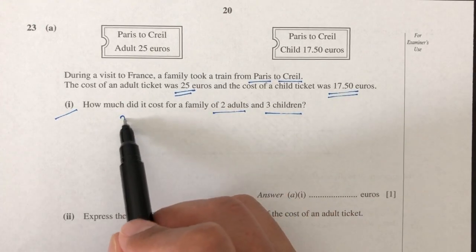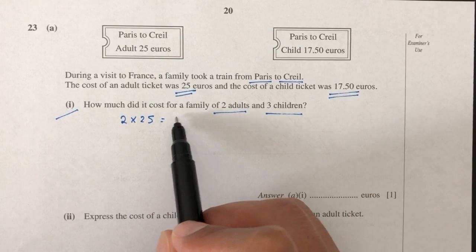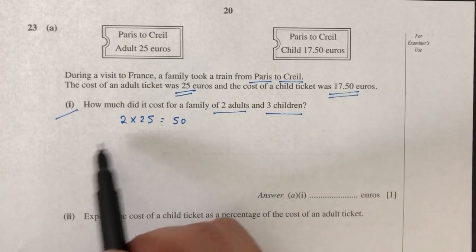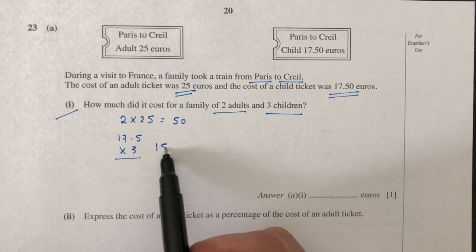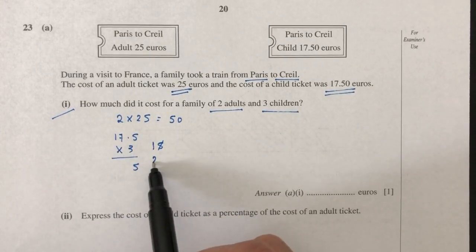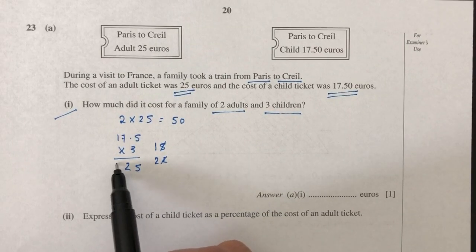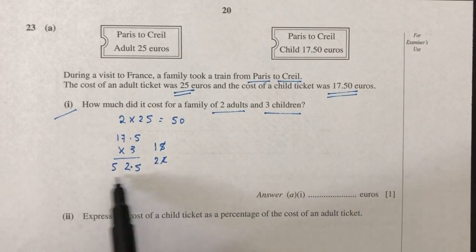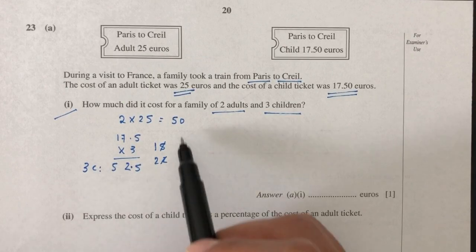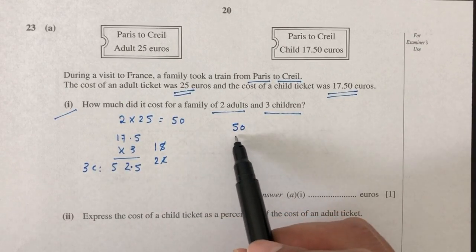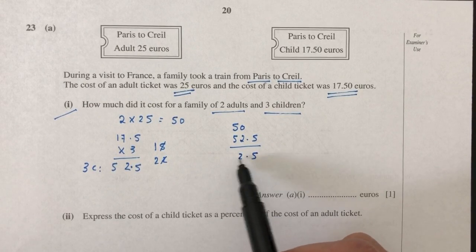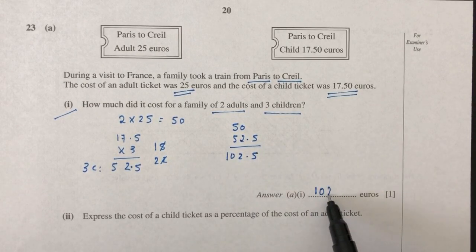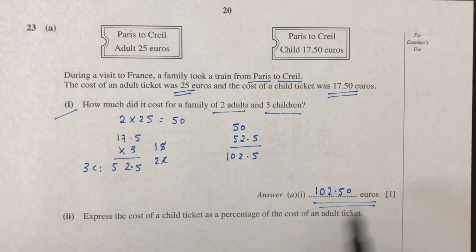So 2 adults, 2 times 25, that will be 50. And 3 children, 3 times 17.5. That will be 52.5, with 1 decimal place. That's the cost of the 3 children. So total cost will be 50 plus 52.5, that will be 102.50 euros for the cost of the trip.